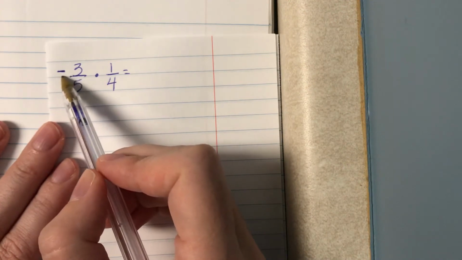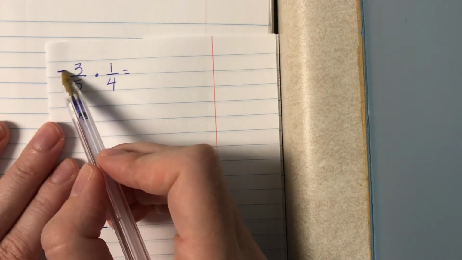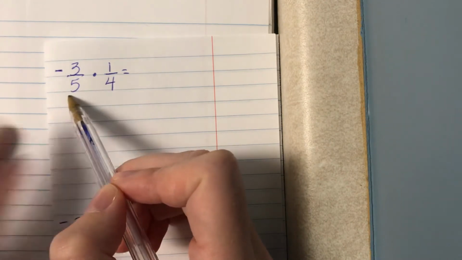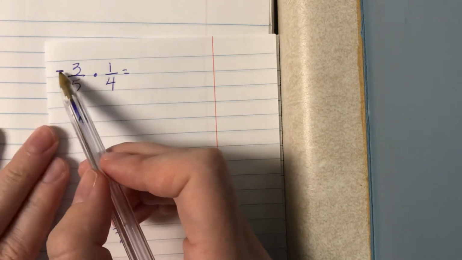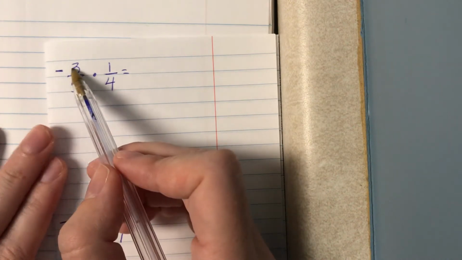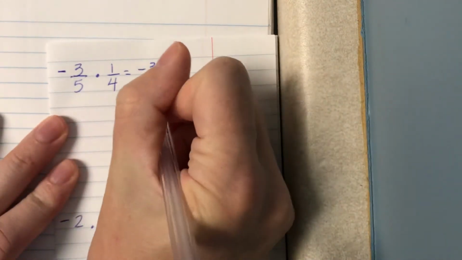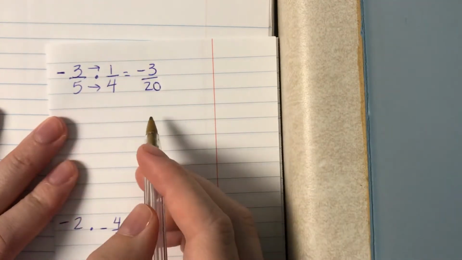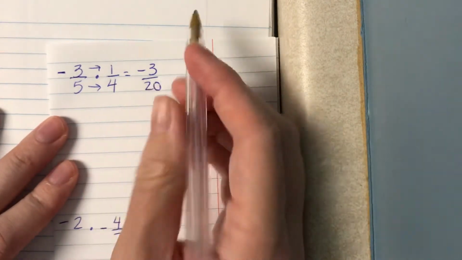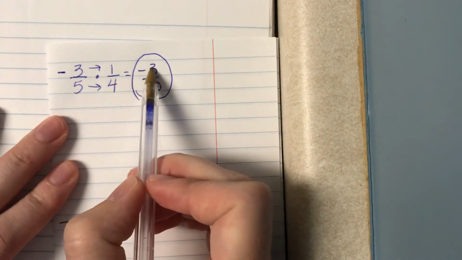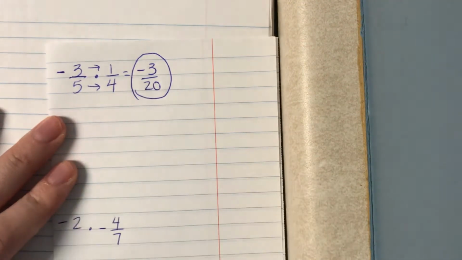Think about that negative sign being only with the top number. So I'm not considering this -3 and -5, because two negatives make a positive. That negative sign only counts with the top number. So -3 times 1 is -3, and then 5 times 4 is 20. So you're just multiplying straight across. I can't simplify this at all, so that'd be my answer. When you're writing your answer, that negative sign either goes with the top number or you could write it out front.